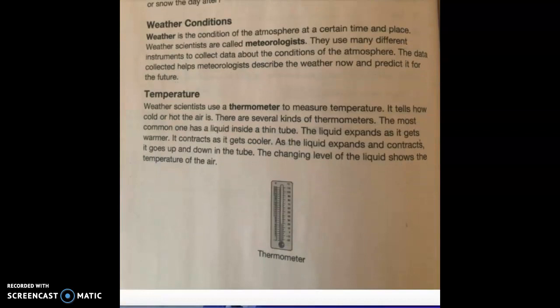Temperature. Weather scientists use a thermometer to measure temperature. It tells how hot or cold the air is. There are several kinds of thermometers. The most common one has a liquid inside a thin tube. The liquid expands as it gets warmer. It contracts as it gets cooler. As the liquid expands and contracts, it goes up and down in the tube. The changing level of the liquid shows the temperature of the air.